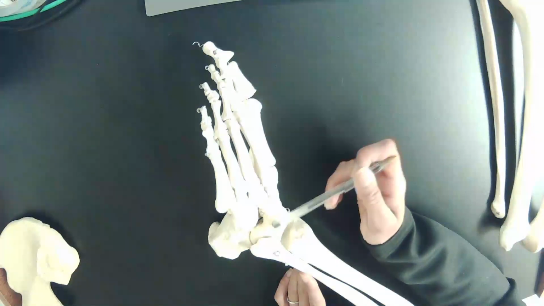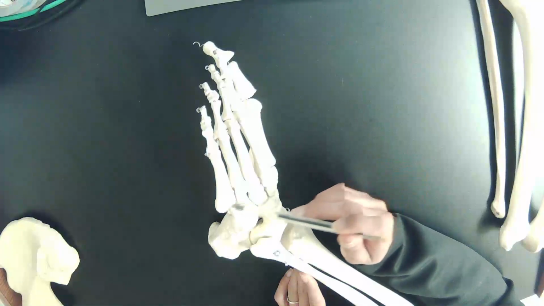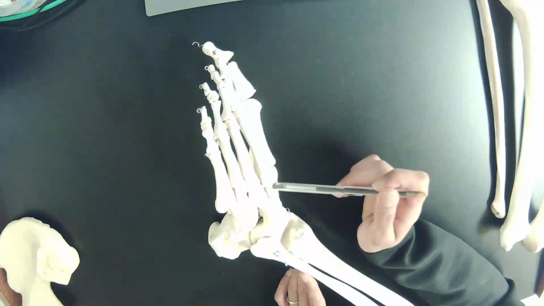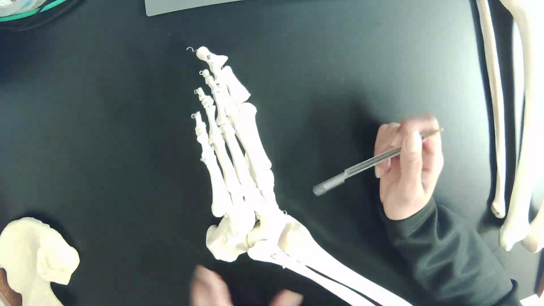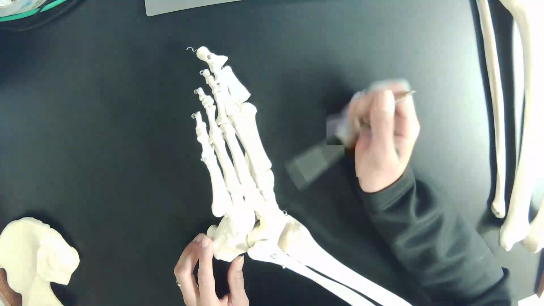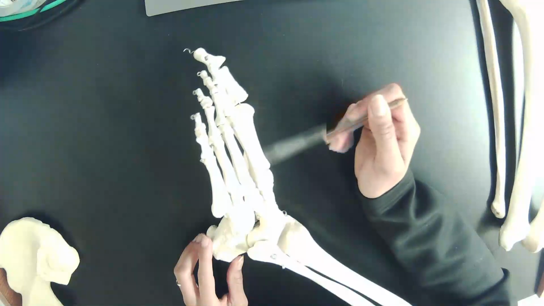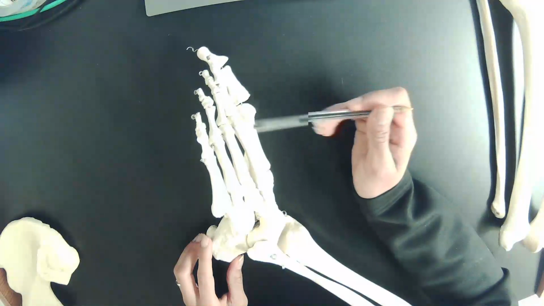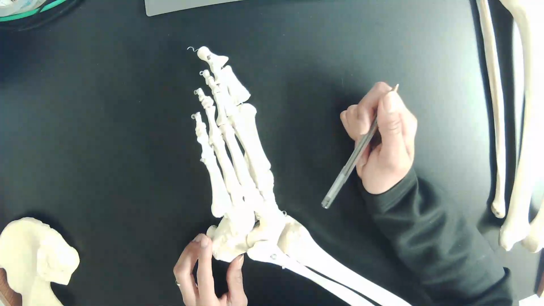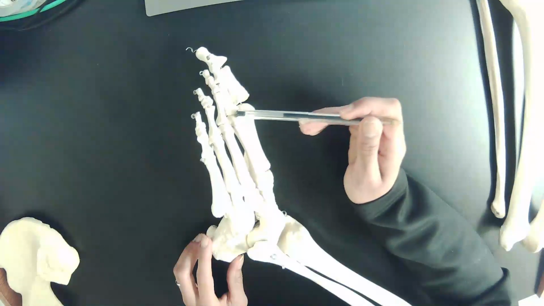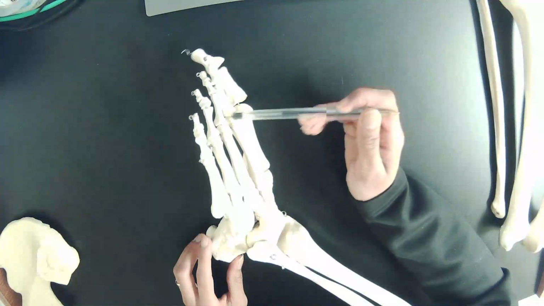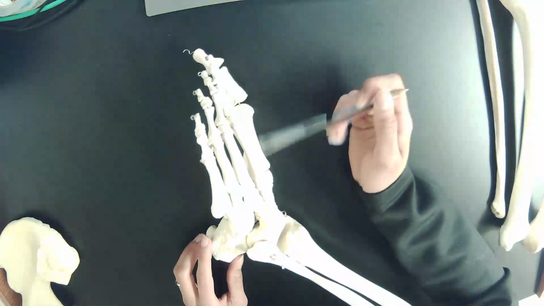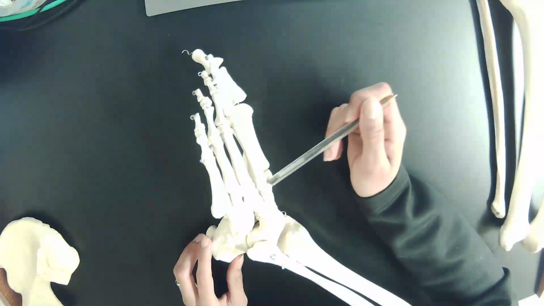So let's go over again. Talus, calcaneus, navicular, cuboid, medial cuneiform, intermediate cuneiform, and then lateral cuneiform. Then you have your metatarsals, and those are numbered as well, starting from your big toe. So we have 1, 2, 3, 4, and 5, and we also divide them into the head, the body, and then the base. The head is always going to be the most distal, and then the base is going to be the more proximal in this case.